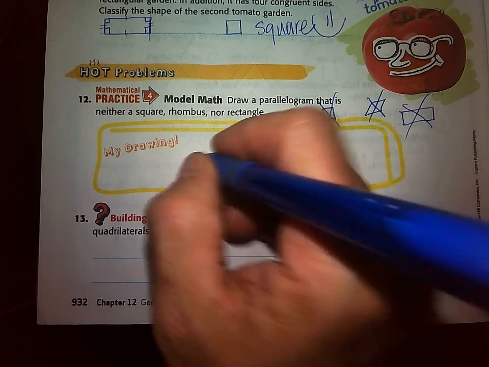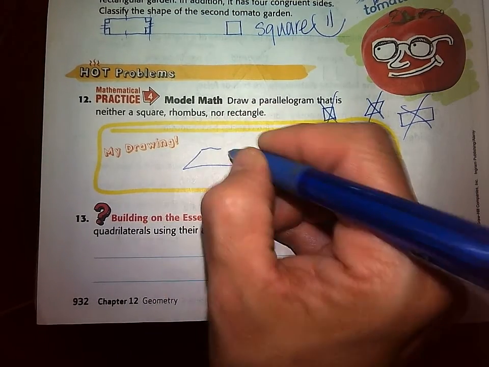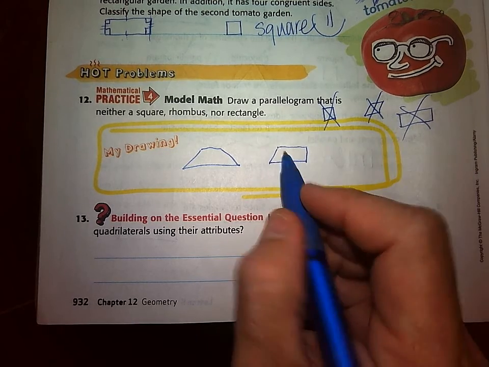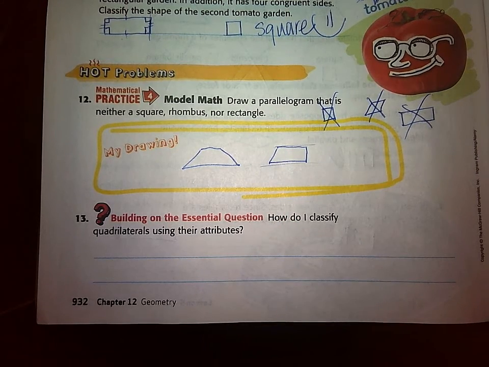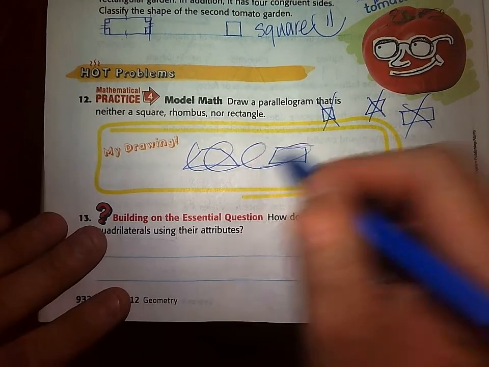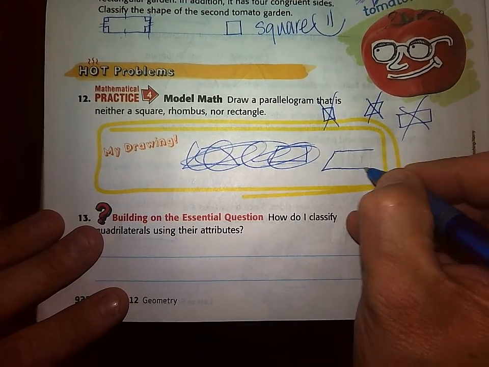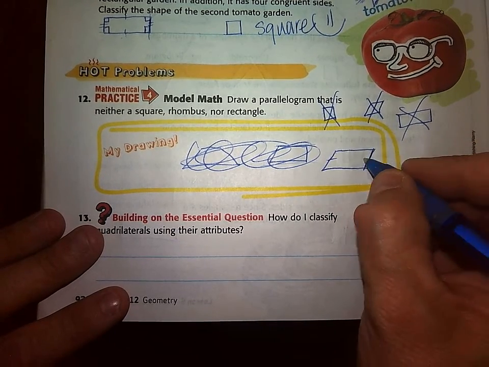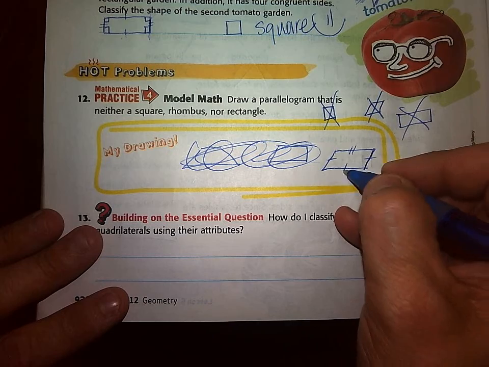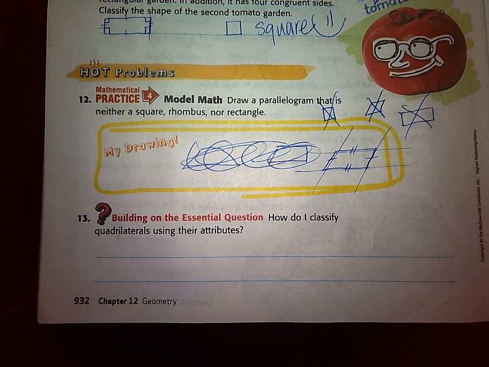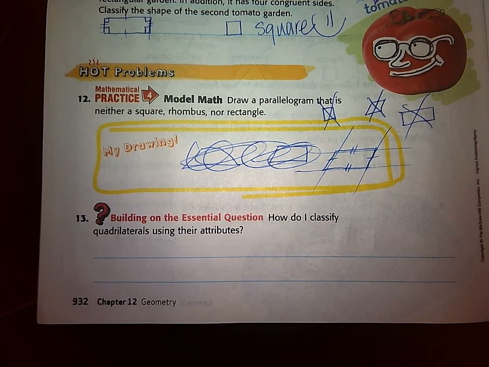Check your work. You could have drawn a trapezoid. Looks like that or like that. Exactly one pair of congruent sides. Oh, a parallelogram, Mrs. Bodell. It has to be like this. Opposite sides are congruent, and opposite sides are both parallel. A parallelogram. There we go. And it's not a rectangle, and it's not a rhombus, and it's not a square.